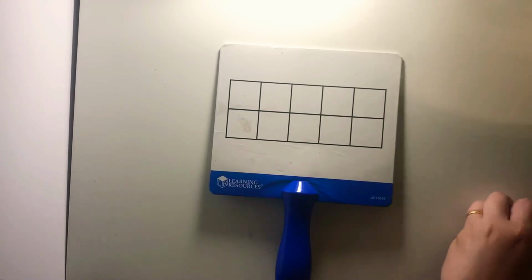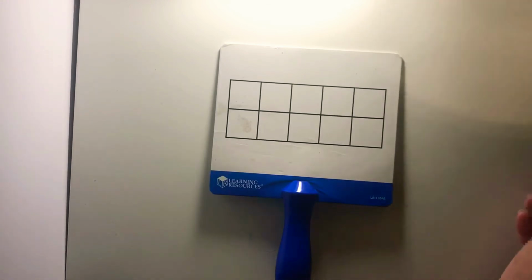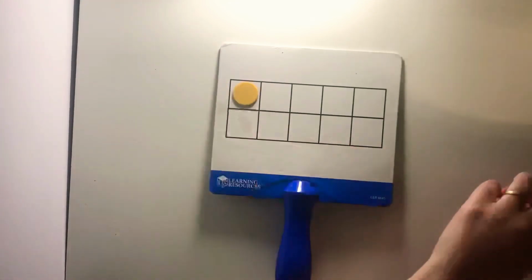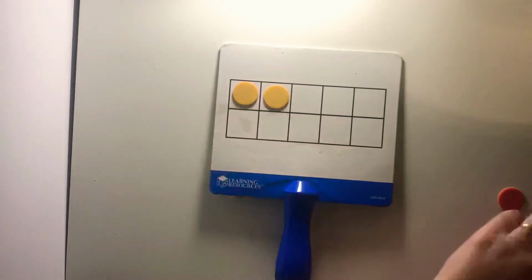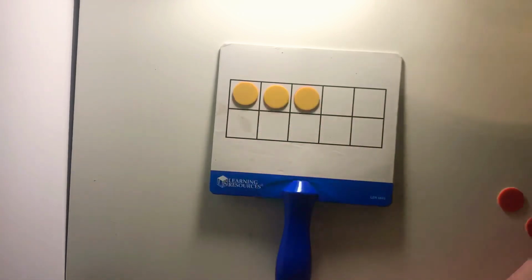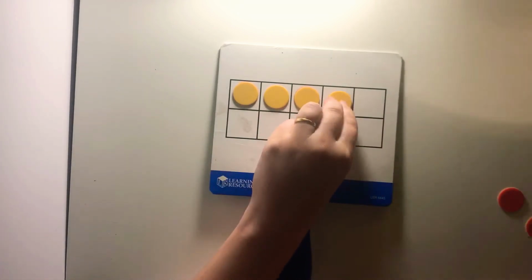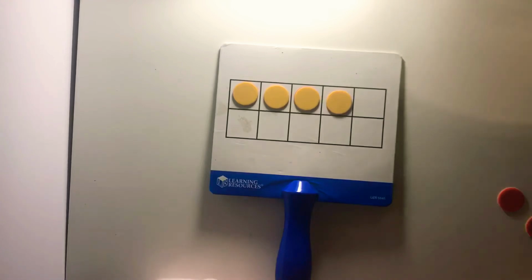This time, I'm going to shake those again. Oops, one fell on the floor. I better make sure I get that, otherwise I won't have 10 counters. I have 9. So I'm going to put a number on here, and then you're going to pause the video and see if you can work out how many more we need to get to 10. So I have 4 on the board. Let's figure out how many more we need to get to 10. Pause your video now.